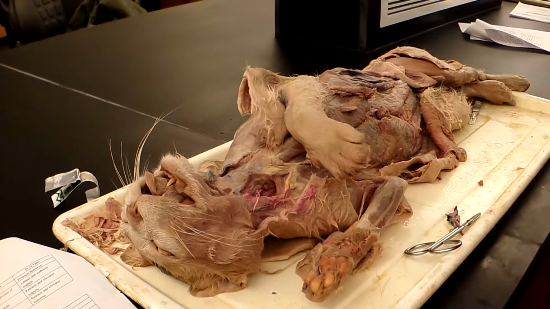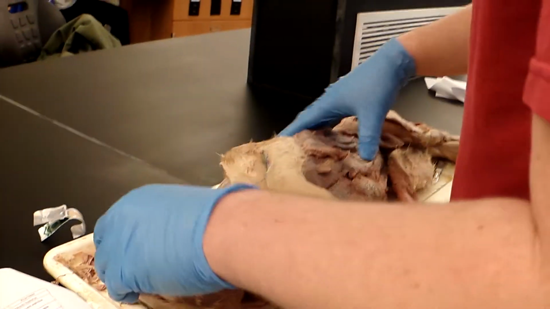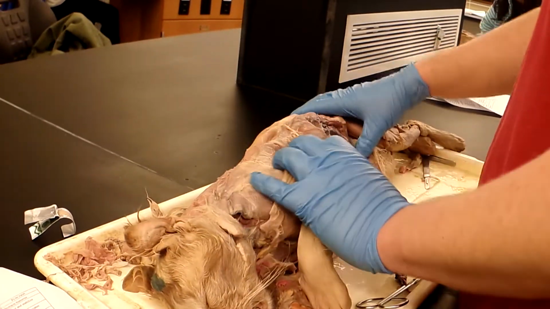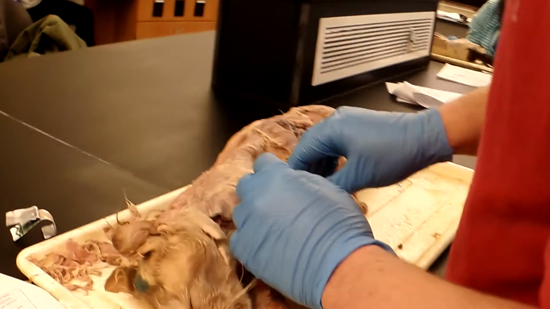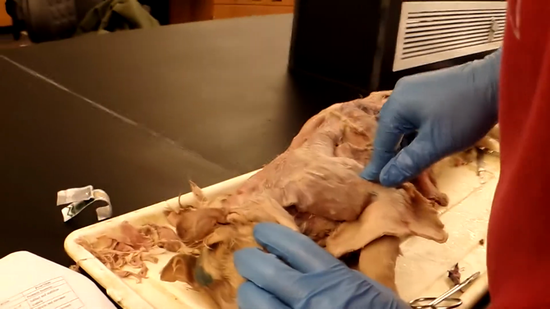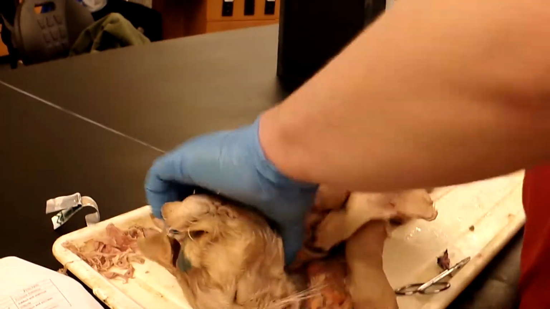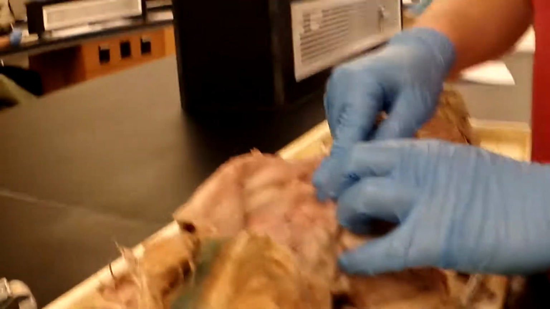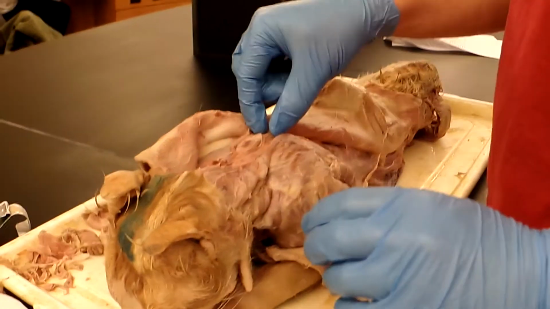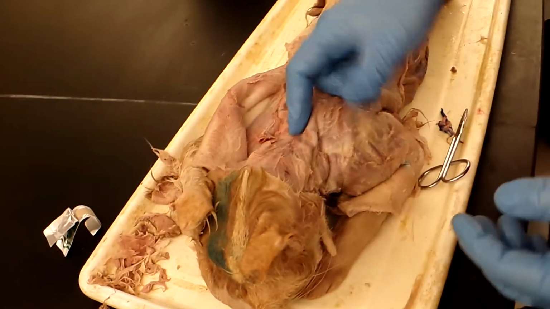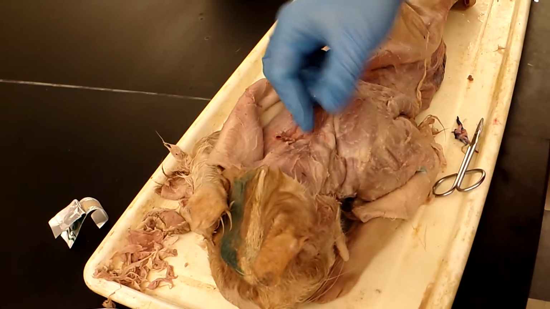Moving on to the deep neck and back musculature. I gotta flip the cat over one more time. First is the rhomboideus capitis, which is located right down the middle of the back between the shoulder blades, so it would be right here. The origin is the occipital. The insertion is the scapula, and the function is that it protracts and rotates the scapula.